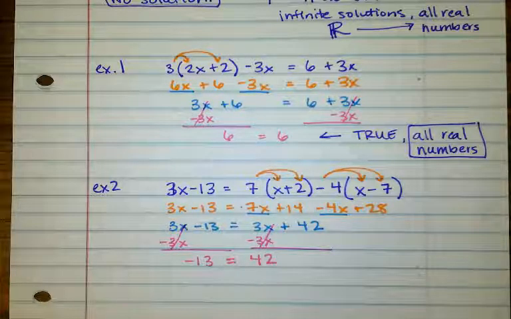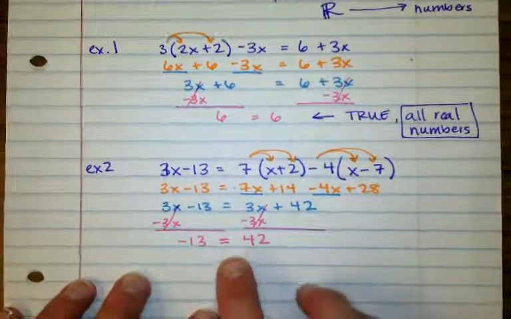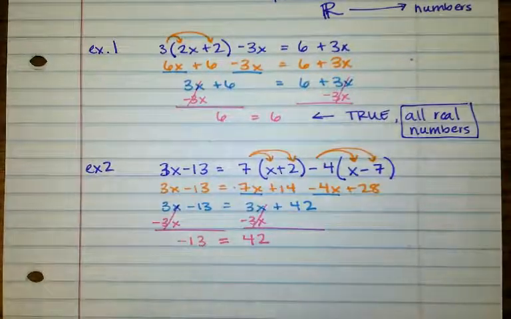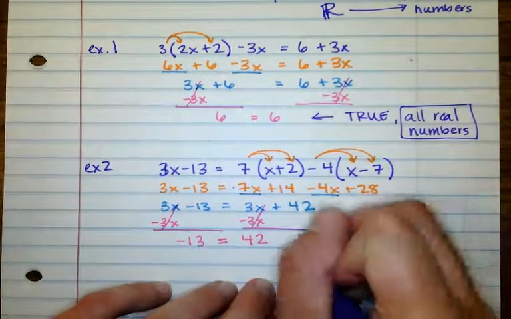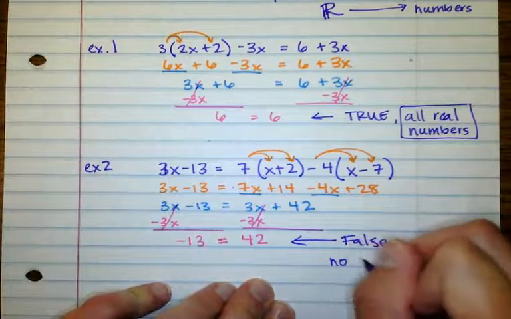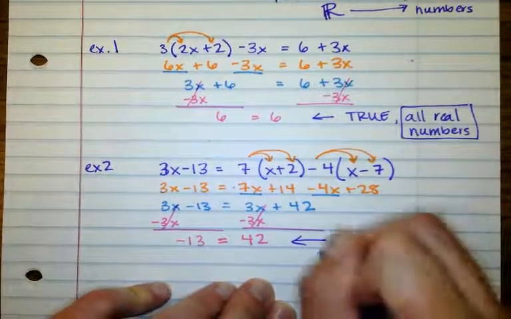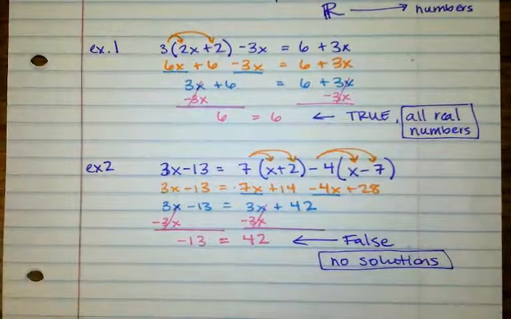All right. For example 2, was this a true statement? No, that is a big old false statement. So the correct answer is no solutions. This means no matter what you plug in, it's not going to work.